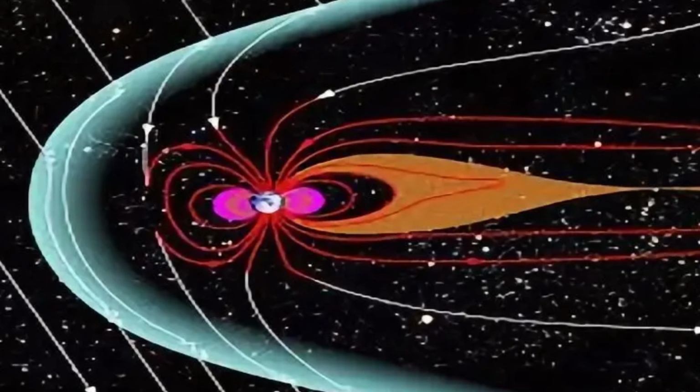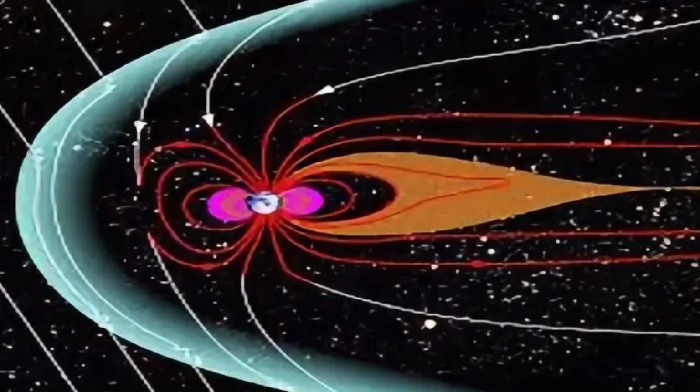This process causes the magnetic field lines to break and reconnect, releasing energy in the form of high-speed charged particles. These particles accelerate towards Earth's poles, contributing to the stunning auroras we just spoke of. This magnetic reconnection also plays a key role in space weather, impacting satellite communications and geomagnetic storms.